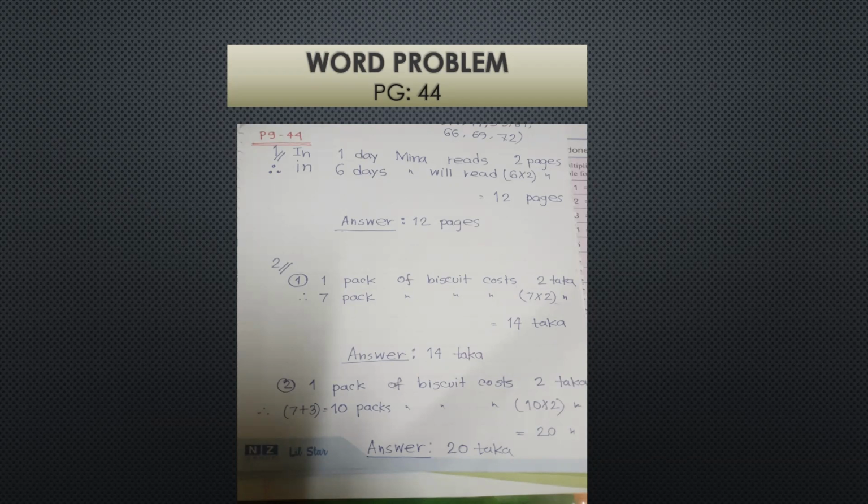Okay, so everybody go to page number 44 and read the question first. Everybody, at first you have to read the question. Number 1: Mina has been reading a book by 2 pages a day. How many pages will she read in 6 days? If Mina can read 2 pages in 1 day, how many pages can she read in 6 days?